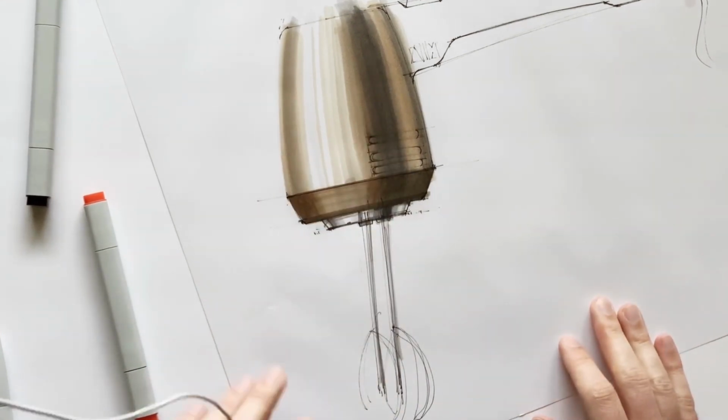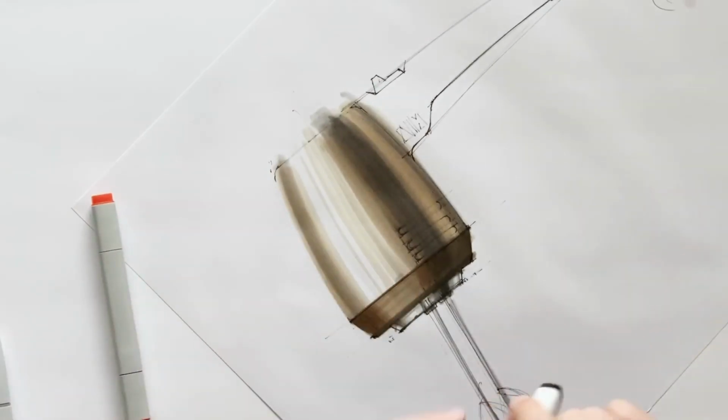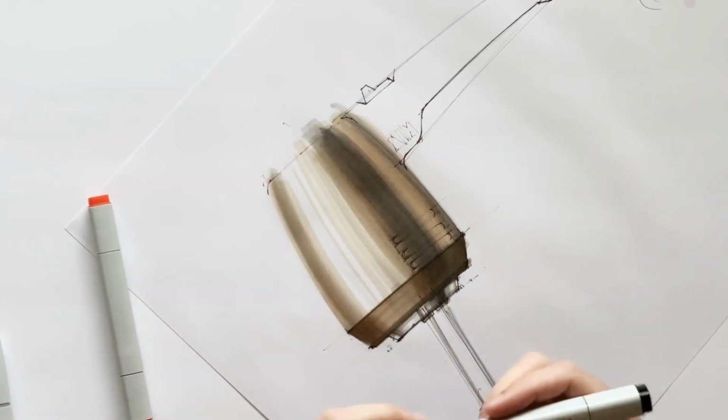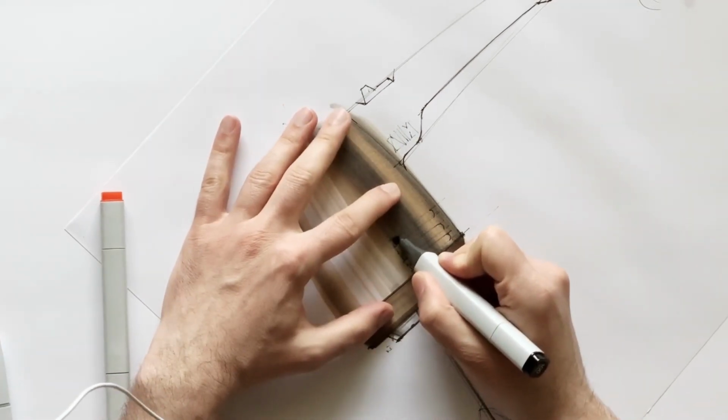So I'm going to do the air vent parts. And it's going to be flat black, so make sure it's dry. And I'm going to use the pointed part.